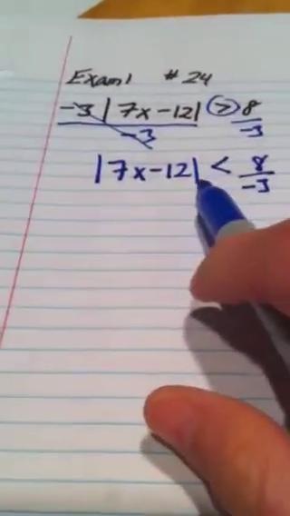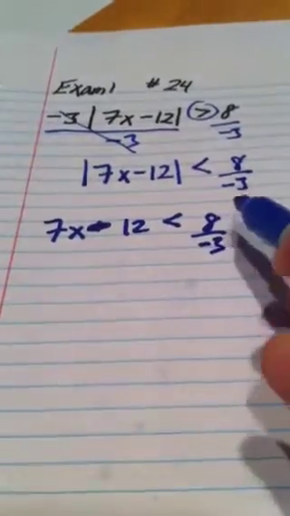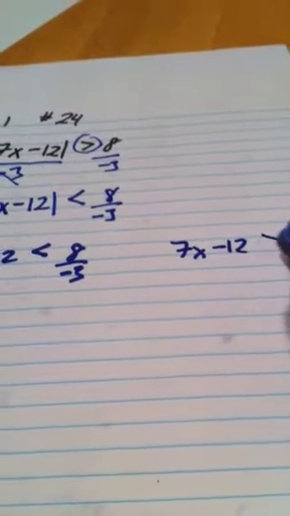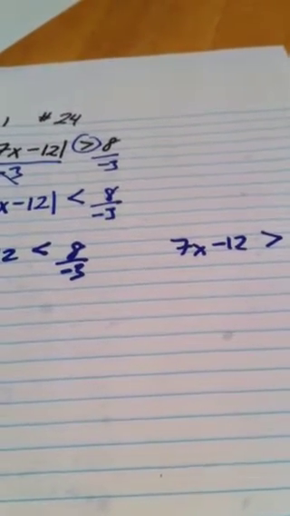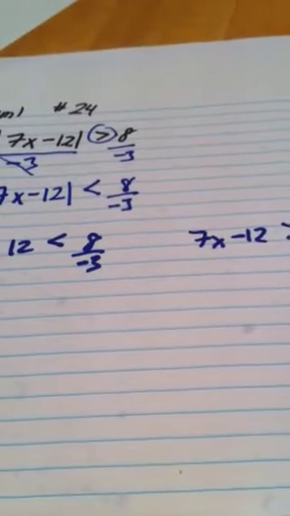Now that the absolute value is all alone, split it into two cases: either 7x minus 12, that stays exactly the same, is less than 8 over -3 like it looks like, or 7x minus 12 is greater than positive 8 over 3. So now we're noticing something funky, and I probably should have noticed it right at this stage here.